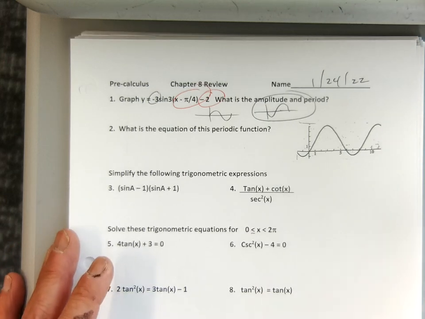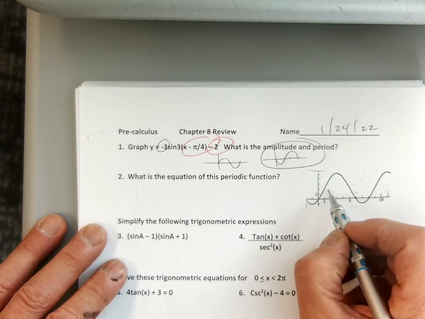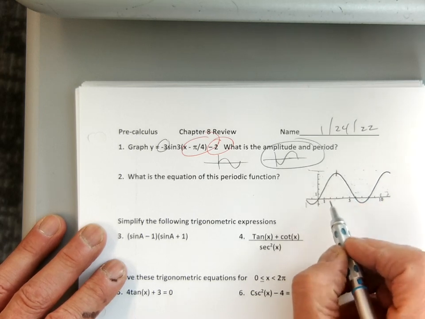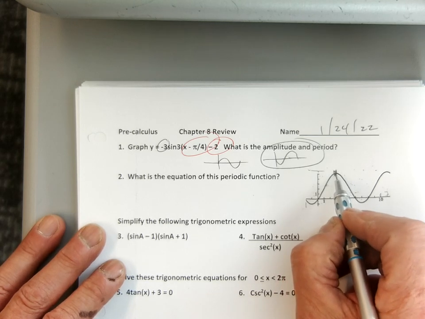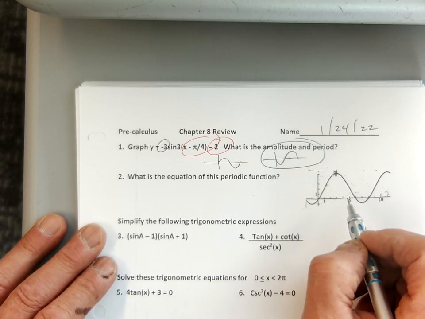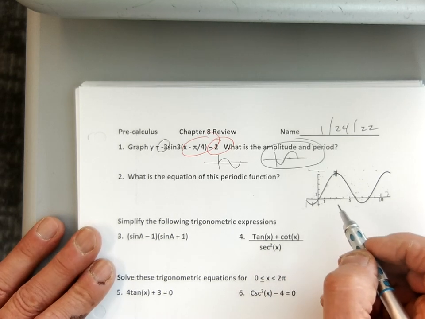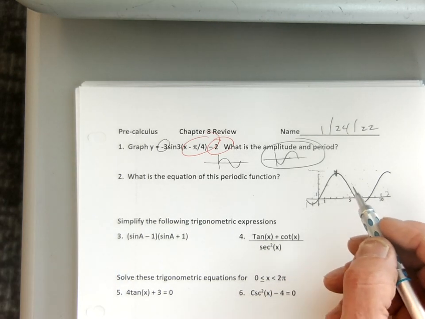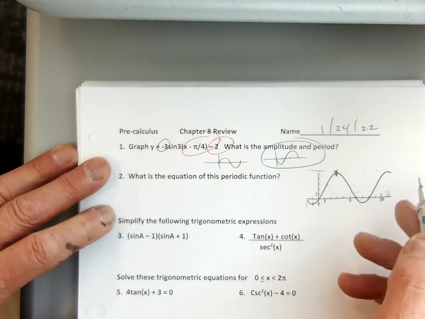Okay, what is the equation of this periodic function? So, gosh, I'm probably going to call it a cosine. I mean, if I call it a sine, it might start there, but I think I'm going to call it a cosine because I can find the max. I could call it a negative cosine start here. Yes, Lauren, totally right. They're both the same answer, right? So I'm going to start with cosine. Lauren, if you want to do negative cosine, that's absolutely great.